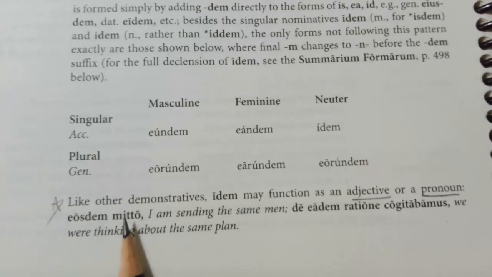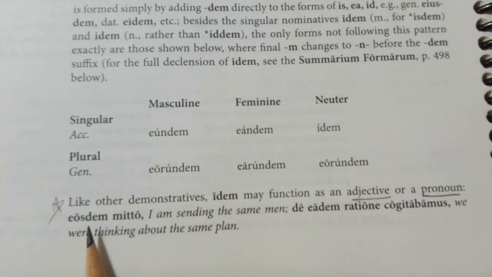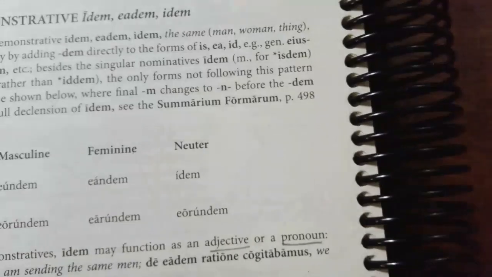Okay, it's acting as a personal pronoun, to be clear, because we know there are relative pronouns and also demonstrative pronouns. Here we're talking about a personal pronoun. So I am sending the same men, eos, them, accusative, plural, masculine, the same men, not just them, namely men, but the same men. All right, personal pronoun. Now, adjective, let's look at the adjective sample here.